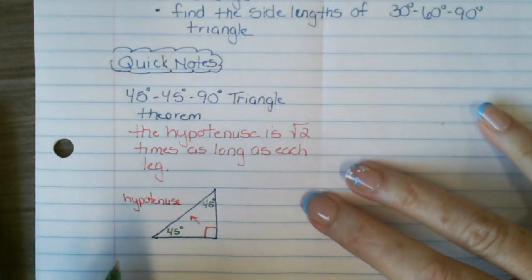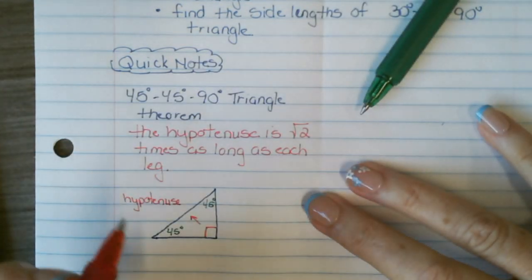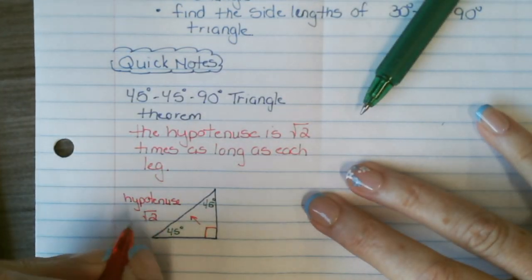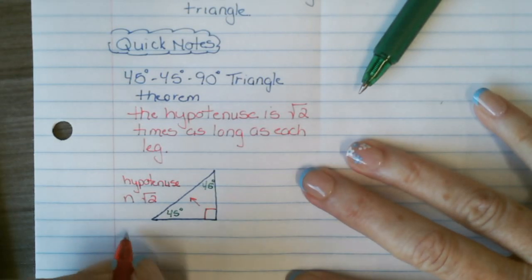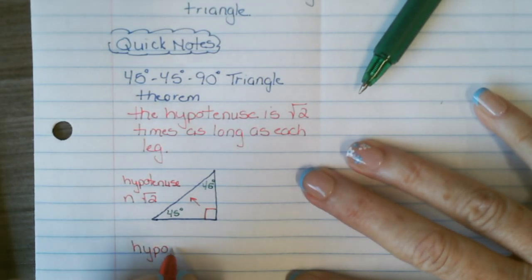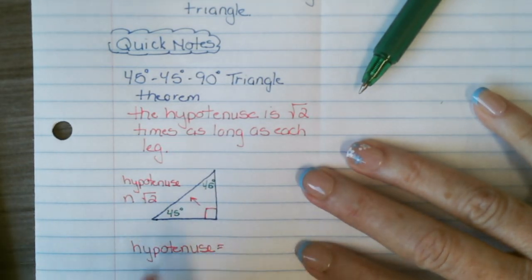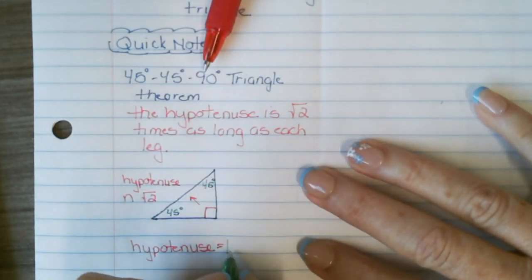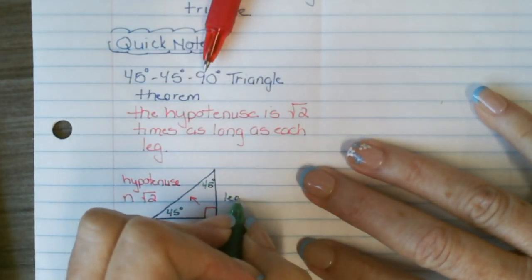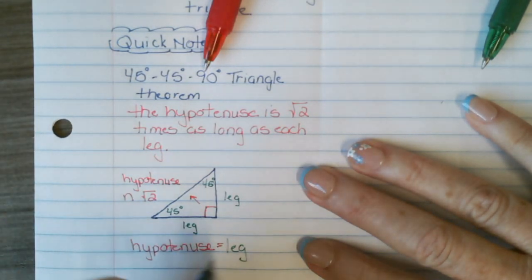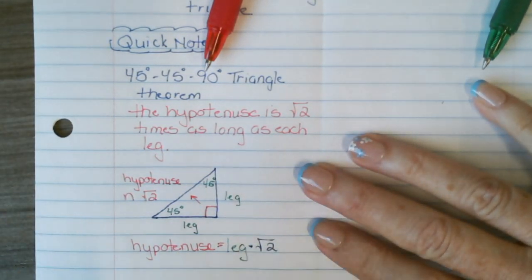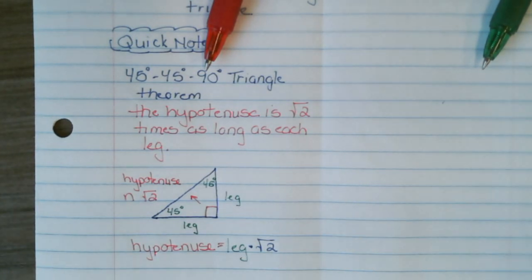And this formula is the hypotenuse, which is the square root of 2. All right, we're going to put an n there. So n square root of 2 means the hypotenuse is equal to the leg. Say this is a leg and this is a leg, all right, times the square root of 2. So that's going to be our formula.